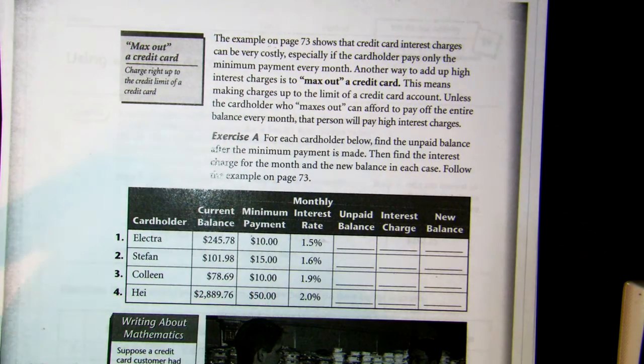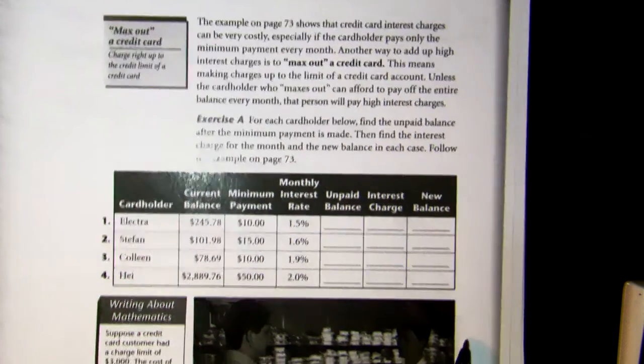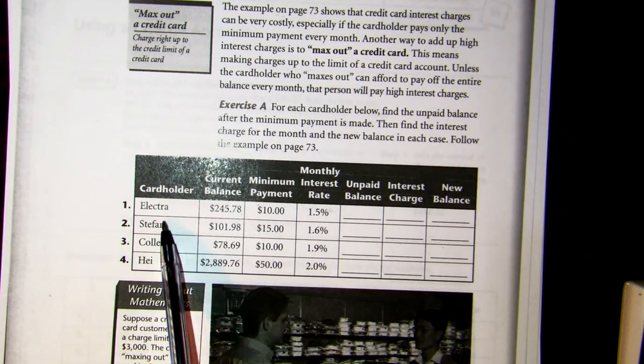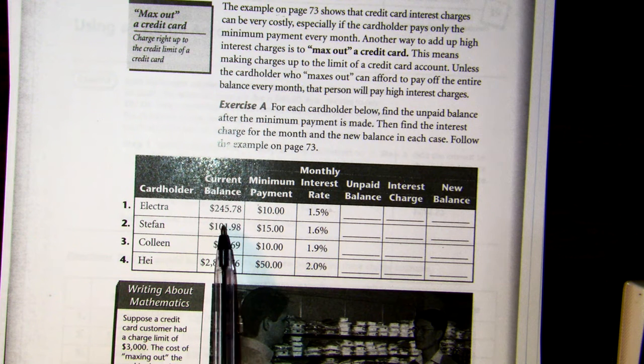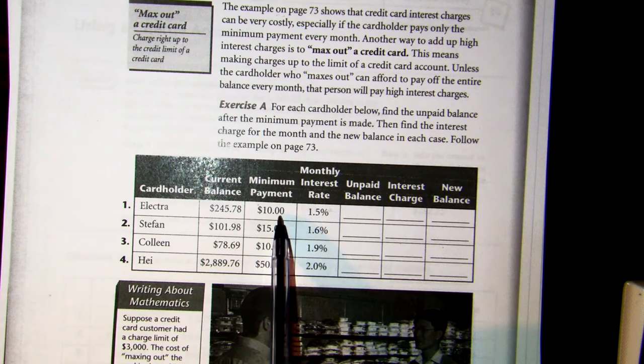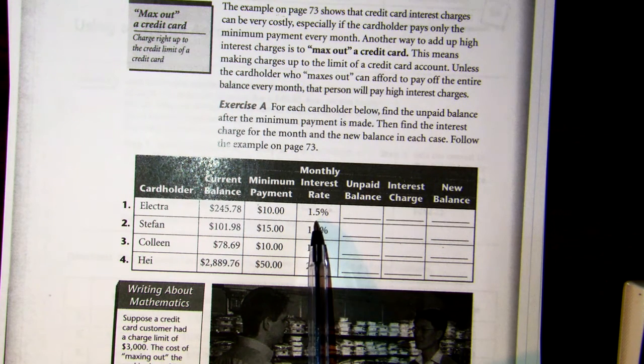Okay. So your current balance for Electro over here is $245.78. The minimum payment is $10. The monthly interest rate is 1.5%. So we're going to find, when you apply the minimum payment, what the unpaid balance will be, the interest charged, and then what the new balance will be.